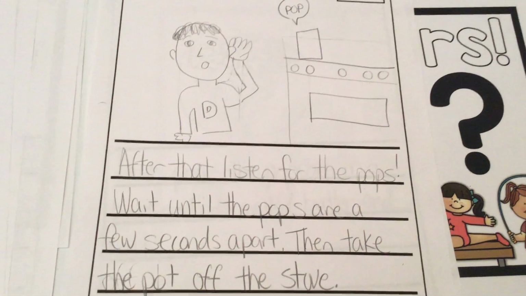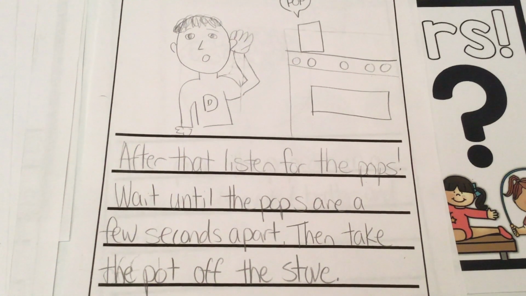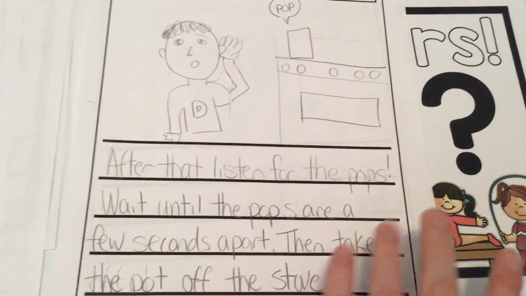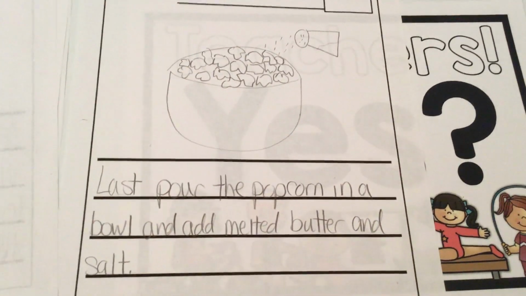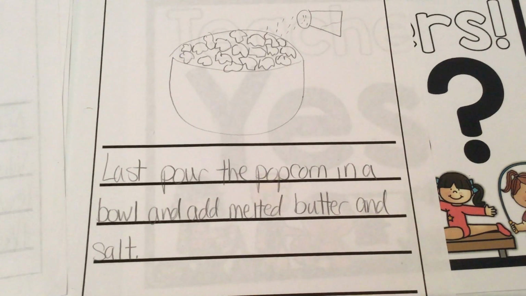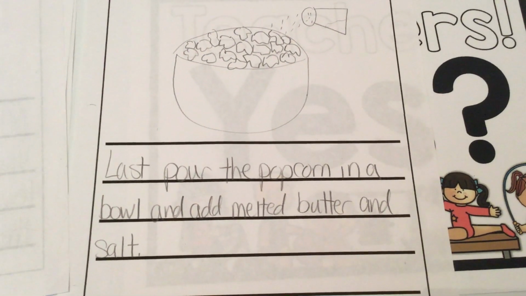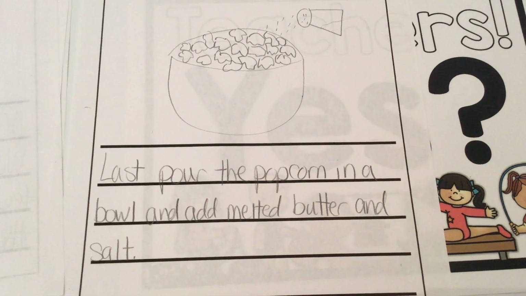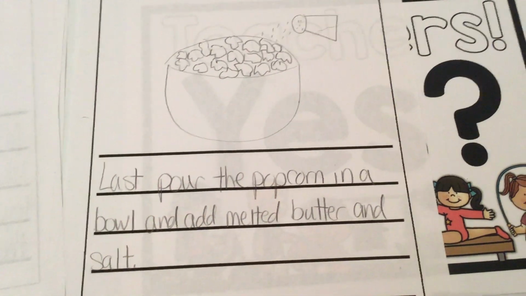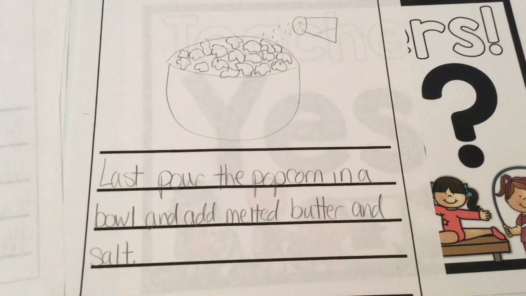After that, listen for the pops. So wait until the pops are a few seconds apart. Then take the pot off the stove. Last, pour the popcorn in a bowl and add melted butter and salt. How could we end the story? Should I say, last, pour the popcorn in a bowl and add melted butter. The end?